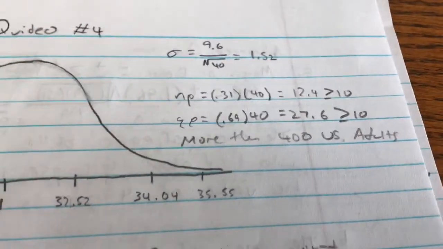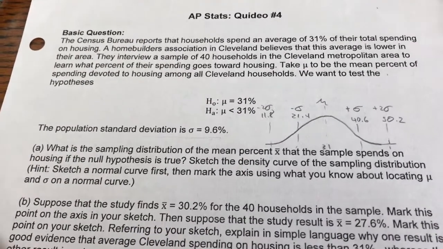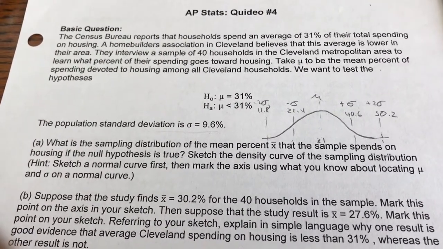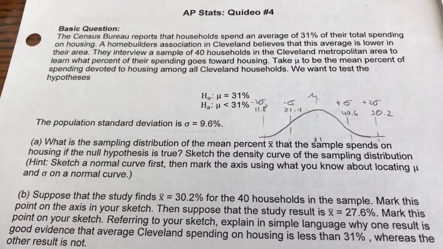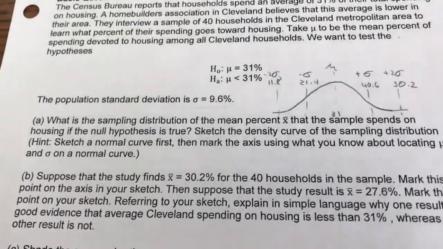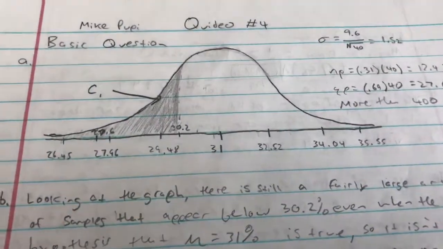And so we can indeed assume normality. The problem doesn't actually state that the sample of the 40 households in Cleveland was random, but we're just going to assume that it was.